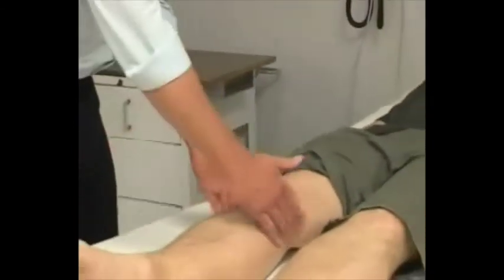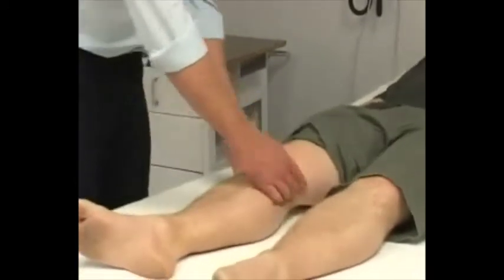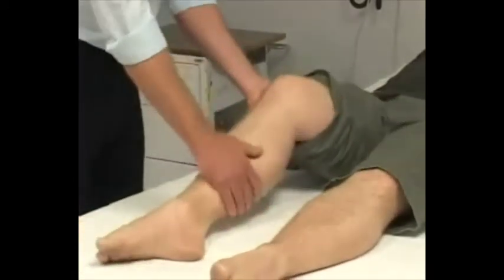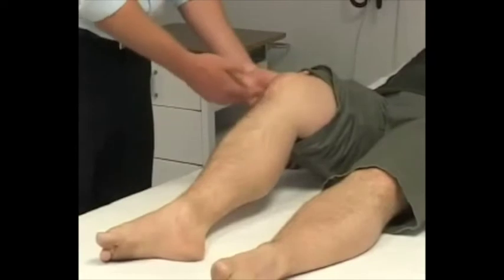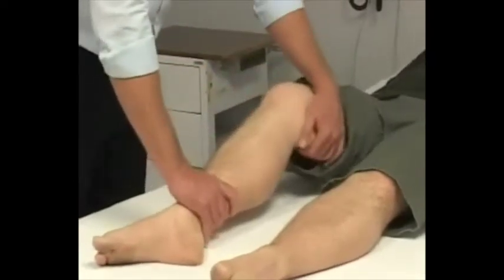Then again, like I said, we move from the outside in. On the outside, we have your collateral ligaments. This is obviously lateral and medial. Now we have to stress them. The patient, in your history, you would have elicited by asking if there was any pain, for example. And now we're going to stress it.